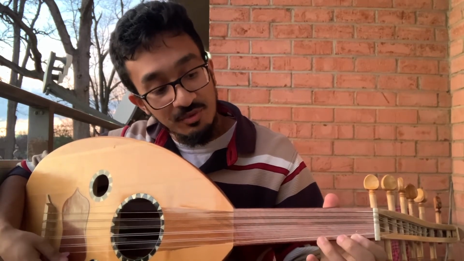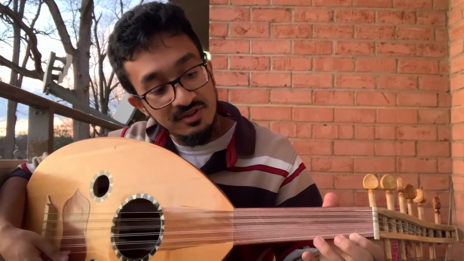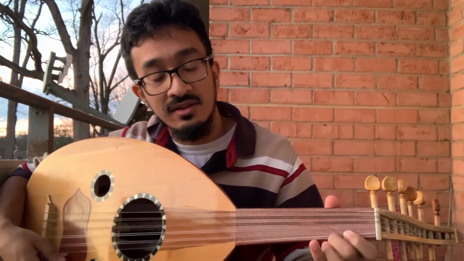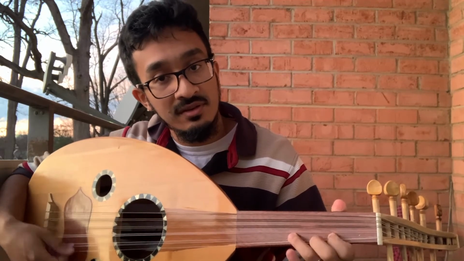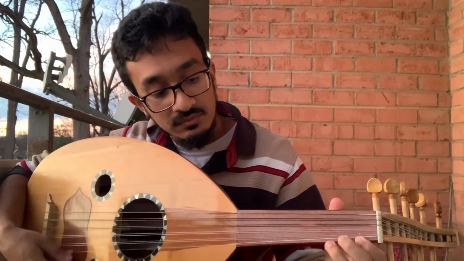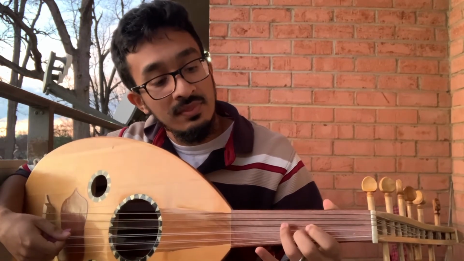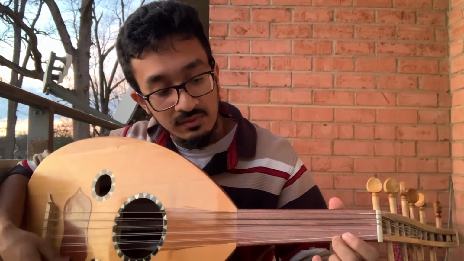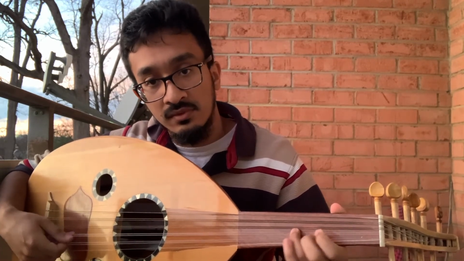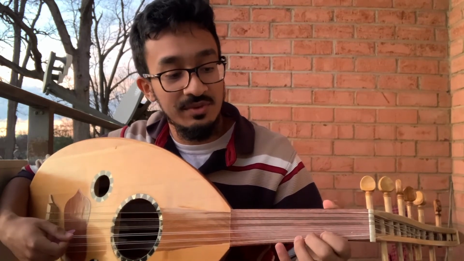And then right here all the way up here for the seventh note. Then the eighth note. Major scale in English, in Western notation as well.